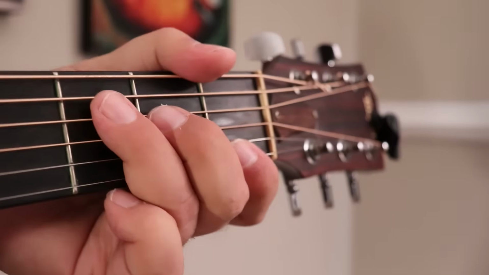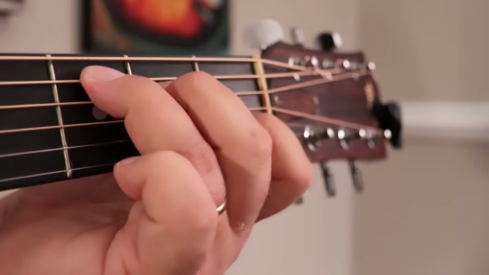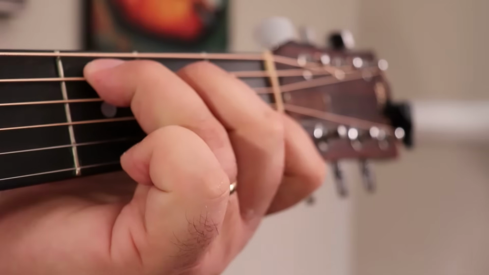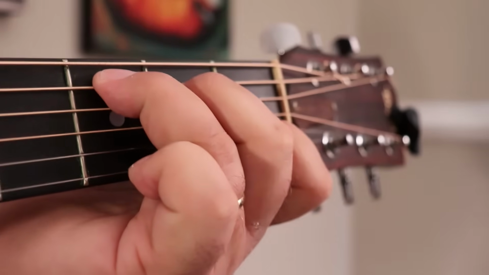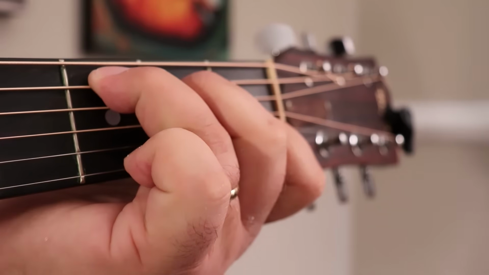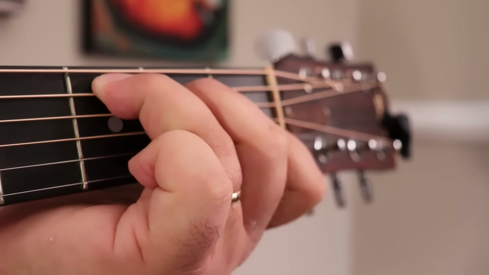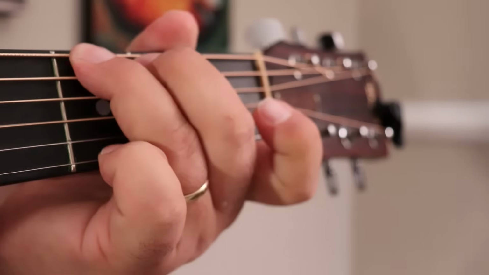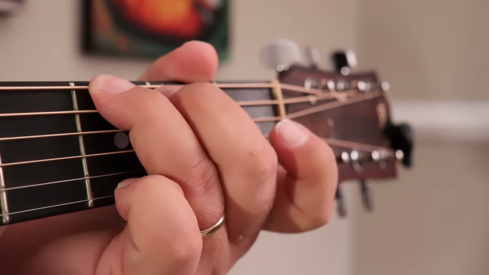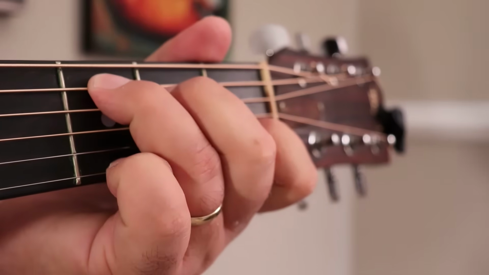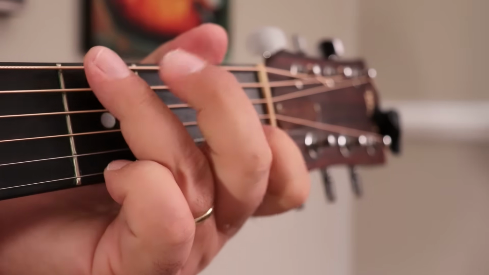So again, the best way to solve that problem is to keep your fingers straight when you play, and that'll make sure that the fatty part of your fingers is not touching the string below it. And that'll come with practice. That might feel awkward right now, but it will definitely come to you much easier as you practice and improve.